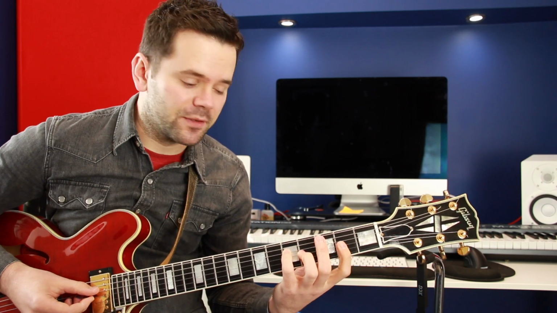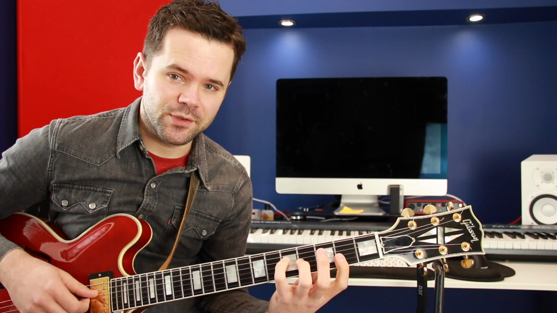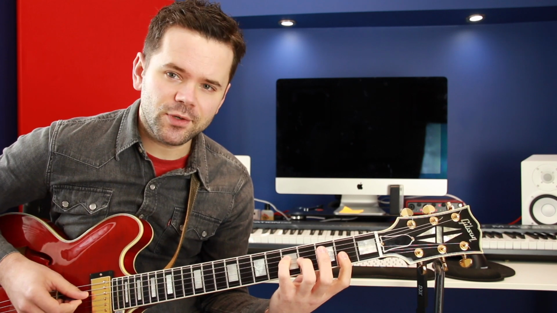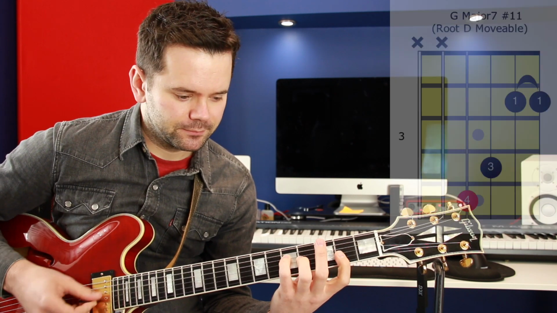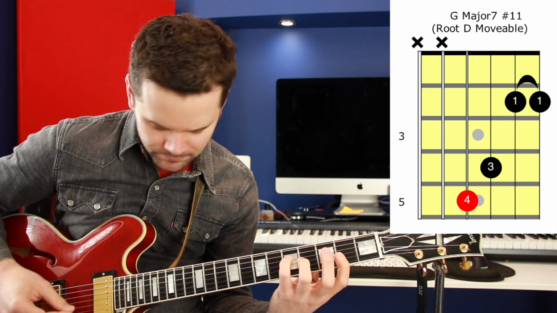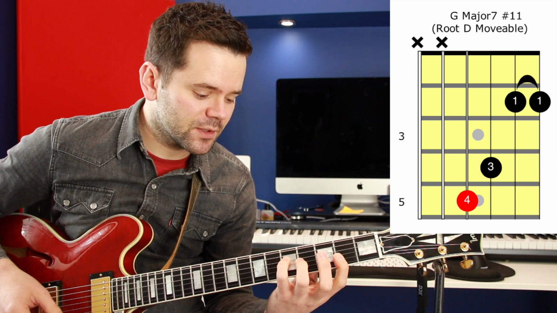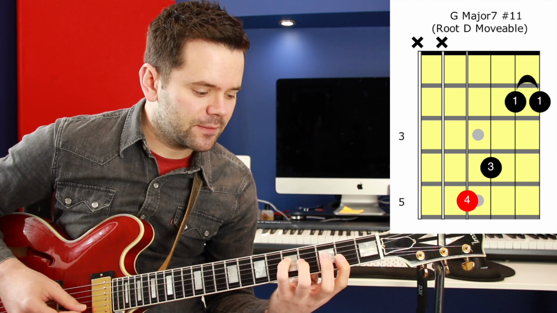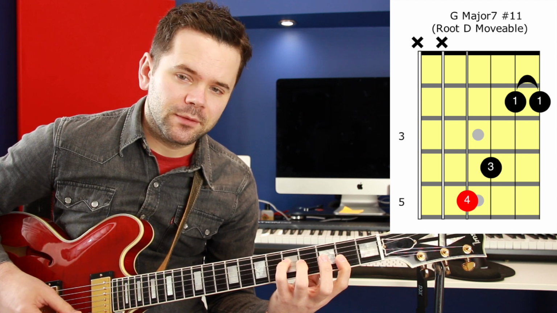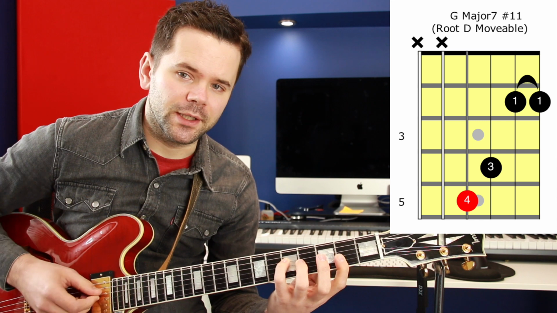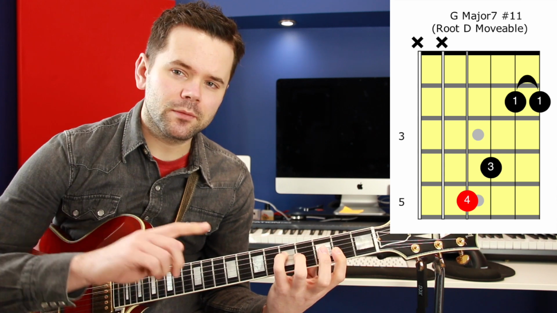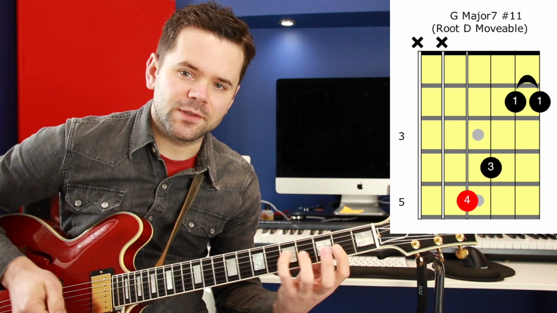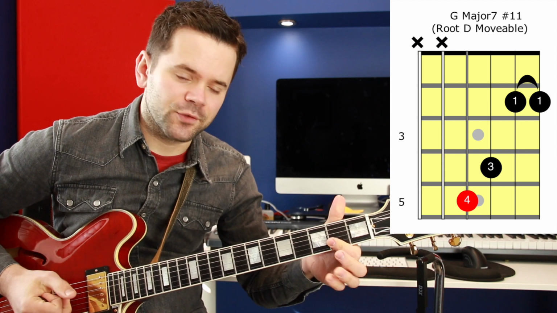The last one is my favourite voicing, and we're going to use G major 7 sharp 11. Again, we're on the root on the D string, and we get this sound. There's no 5th again in this one, so we've got root on the D string, major 3rd on the G, sharp 11 on the B, major 7 on the high E. I think this one works really well because the interesting notes are on the treble, both of them.